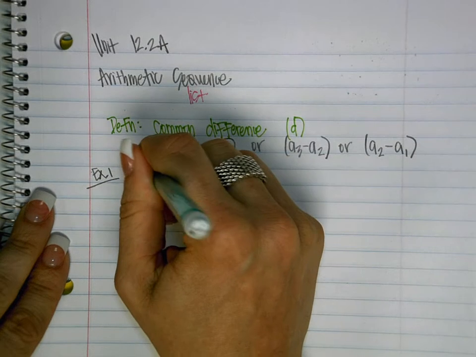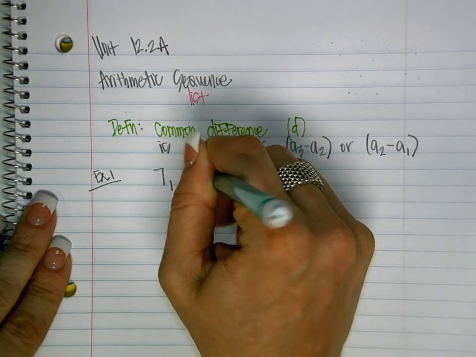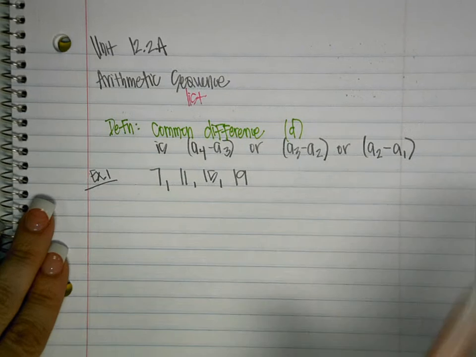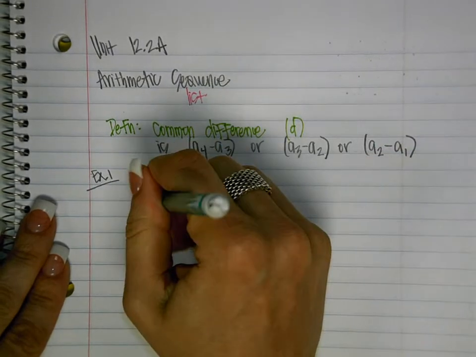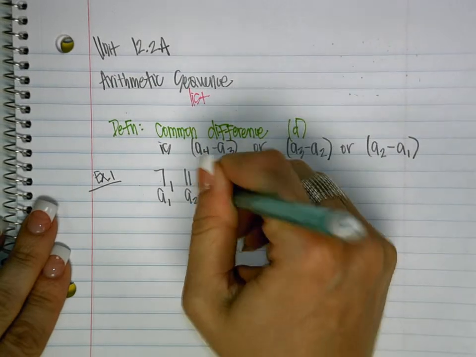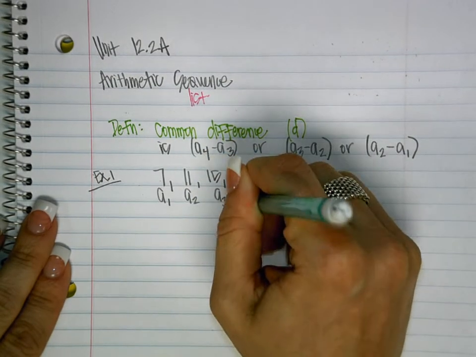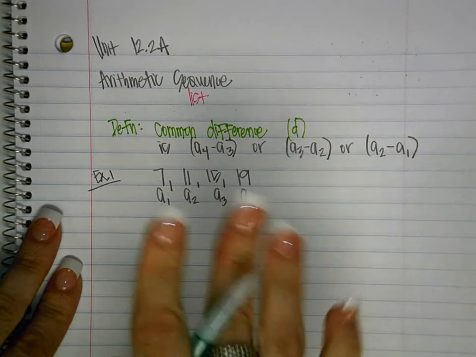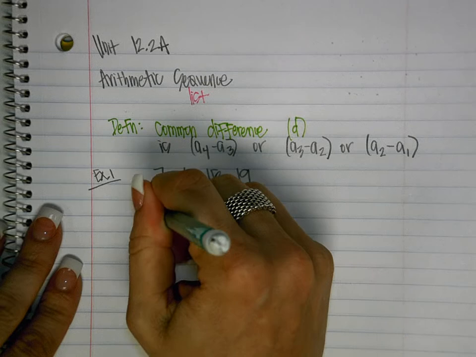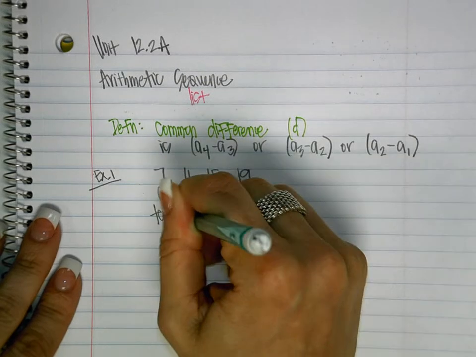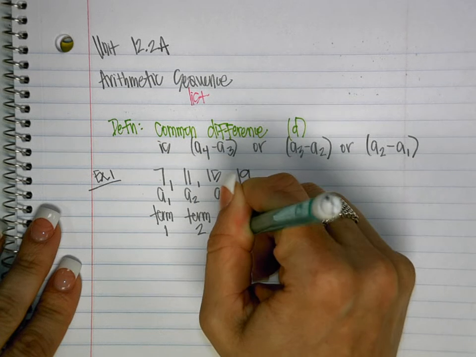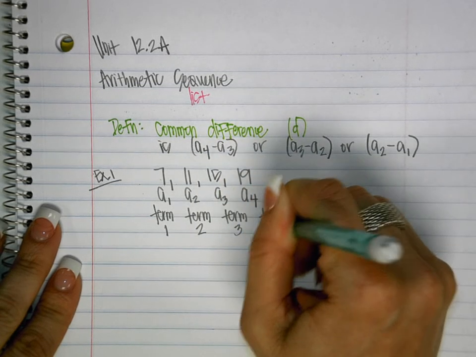If I give you the sequence 7, 11, 15, and 19. To make this a little bit easier, I'm going to label these. That's your A1, A2, A3, and A4. We could call those A sub 1 through A sub 4, or you could technically say term 1, term 2, term 3, and term 4.